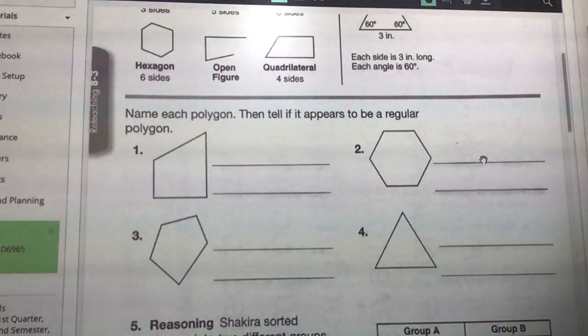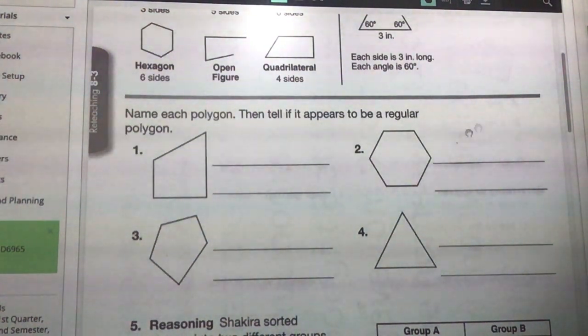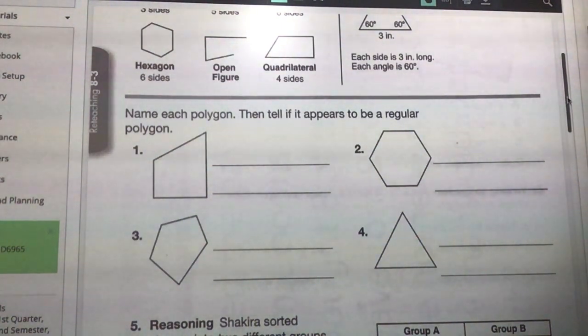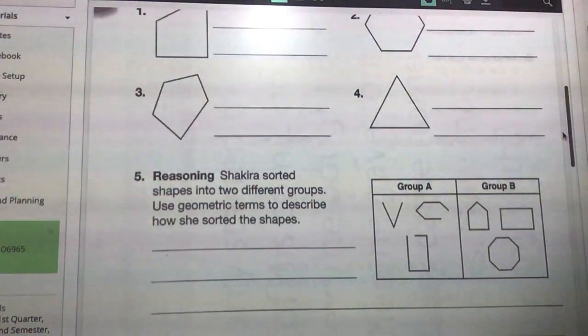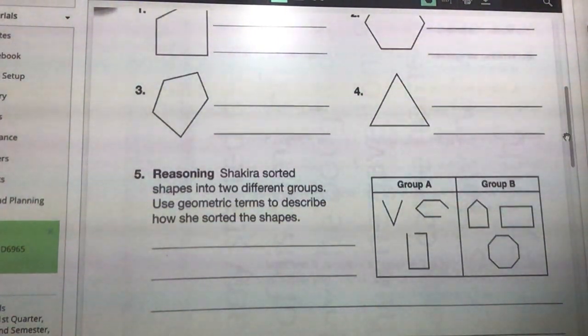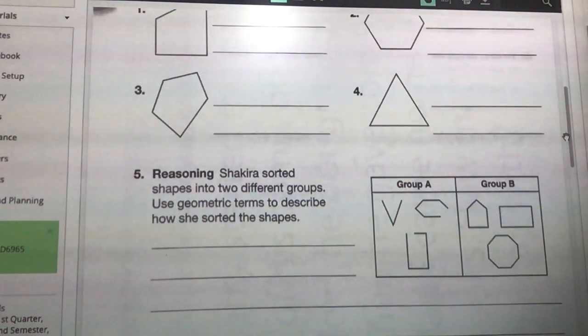Charlie, what shape is number 2? A hexagon. How many sides does it have? 6. And is it regular or irregular, Charlie? Regular. All of those sides and angles are equal. Very nice. Number 3. Tell me, what polygon? Regular or irregular? Number 3. Always count your sides first.